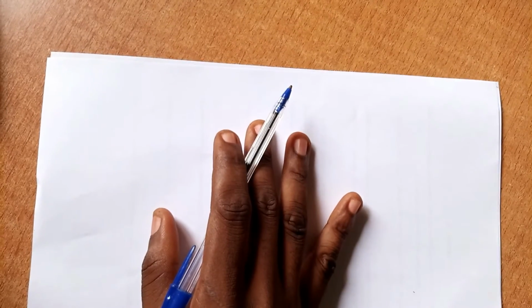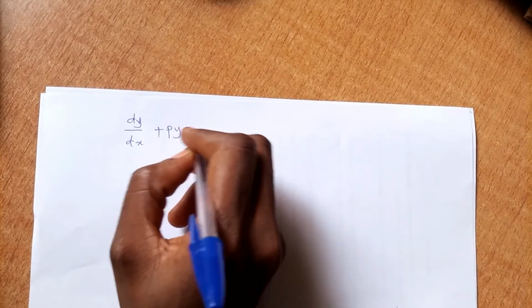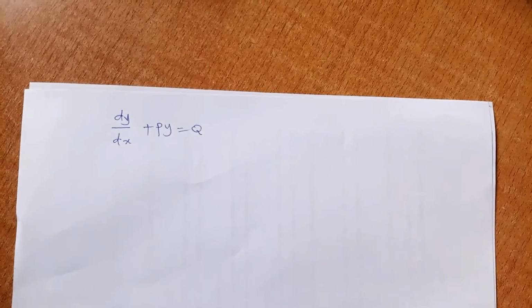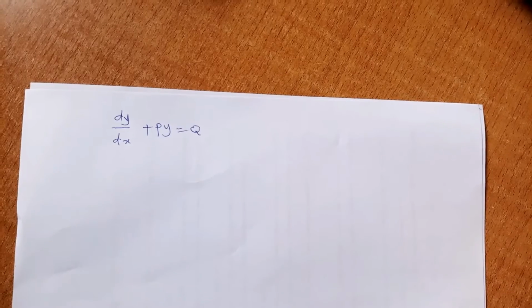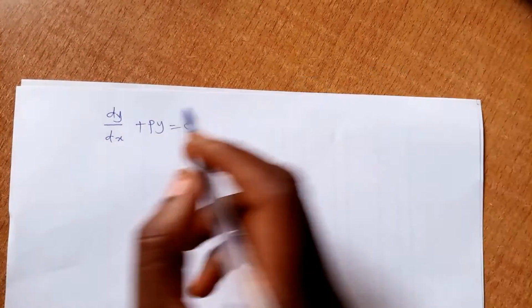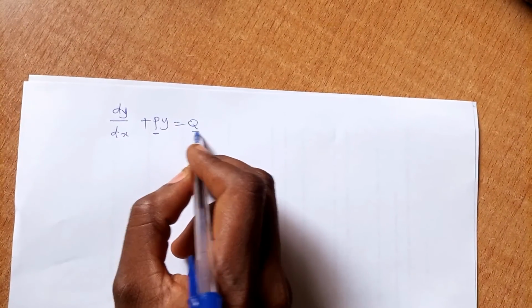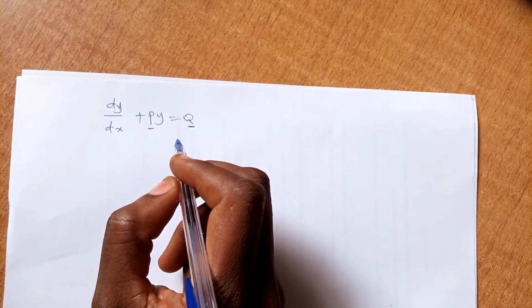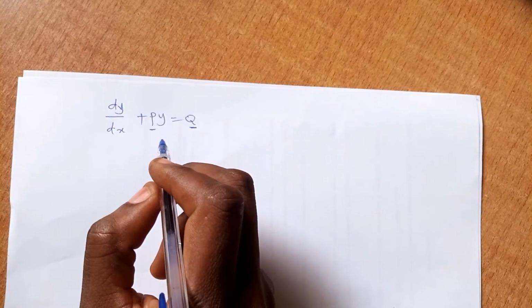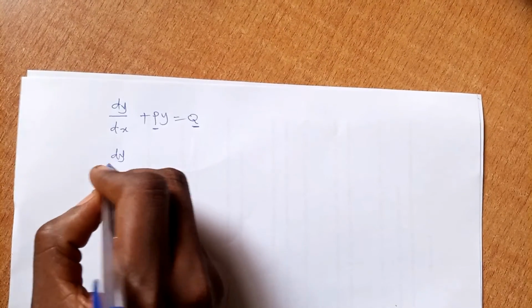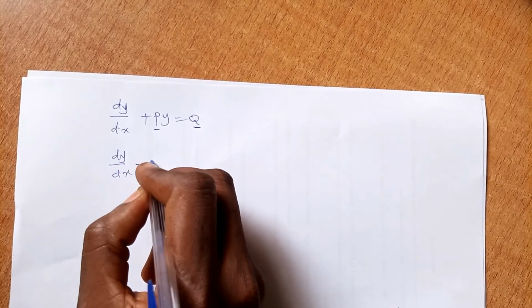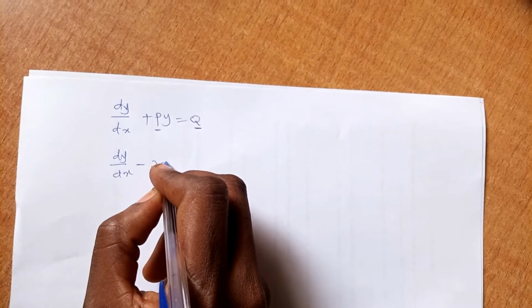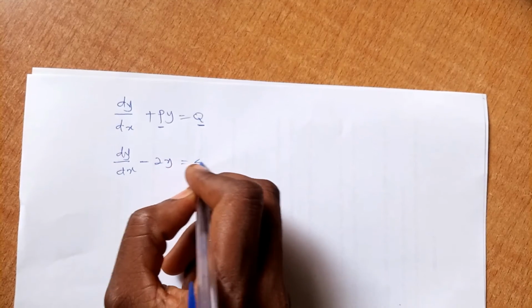Before we continue the class, let's briefly take a look at something. Let's take a look at a problem like this, which is a simple example of a linear first order ordinary differential equation. You can see from here that P is a constant and Q is also a constant. At times, they may be functions of x. But for this case, a typical example is dy/dx minus 2y equals 4.